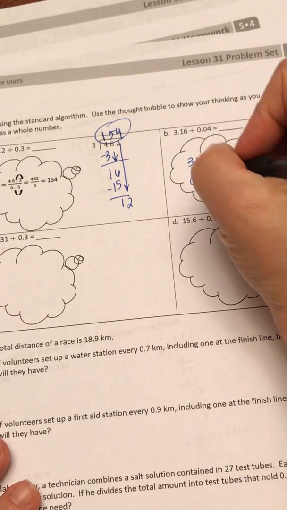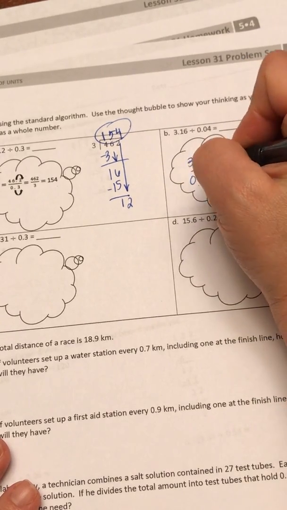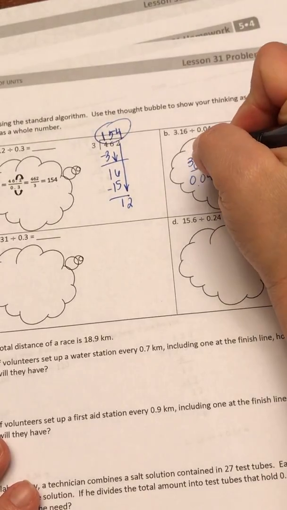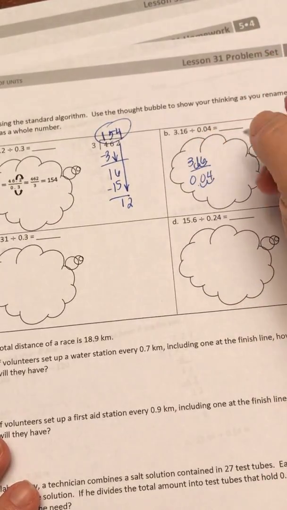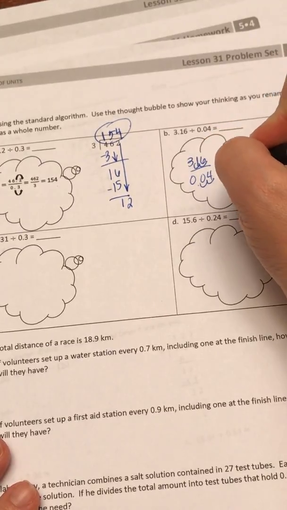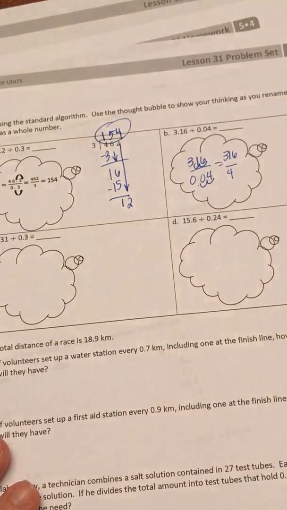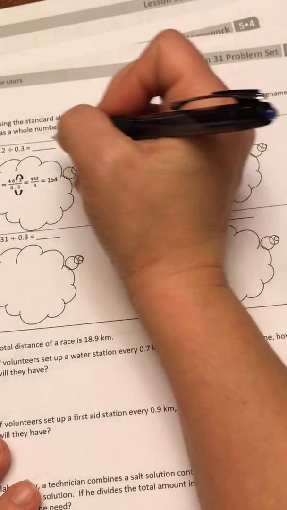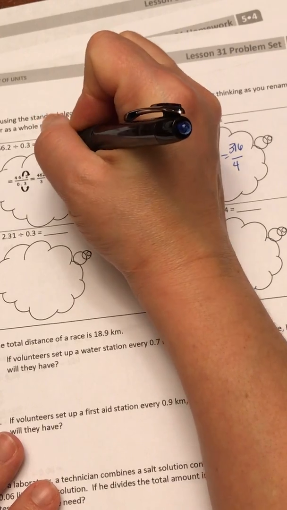Oh, 3.16 is pi. And they want me to recognize that I'm going to move the decimal 2 times on the bottom, 2 times on the top. That's going to give me 316 over 4. So I'm not going to solve it right here. Oh, I better come back up here and put my answer, or my quotient.